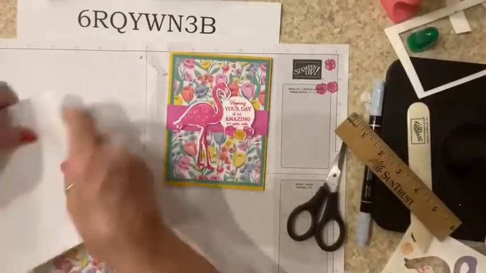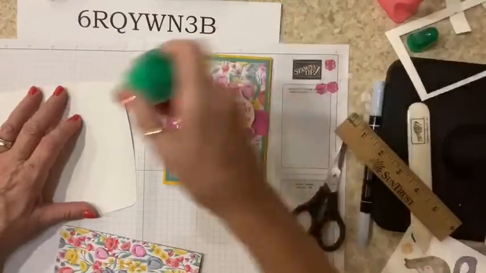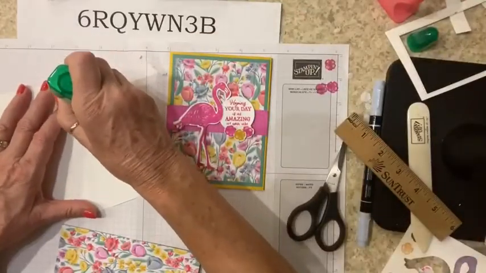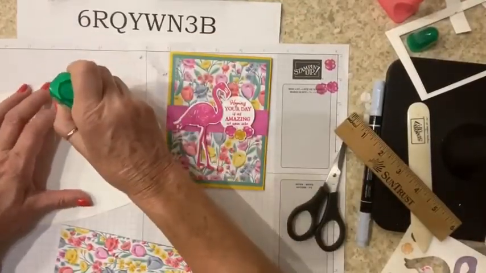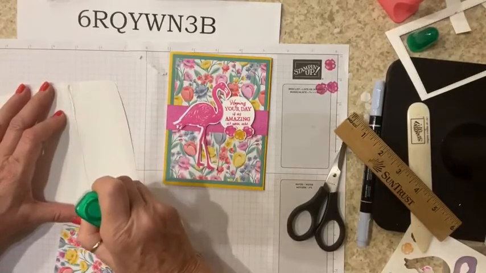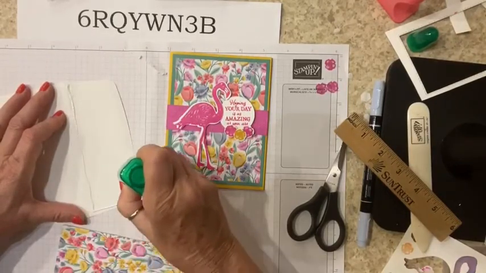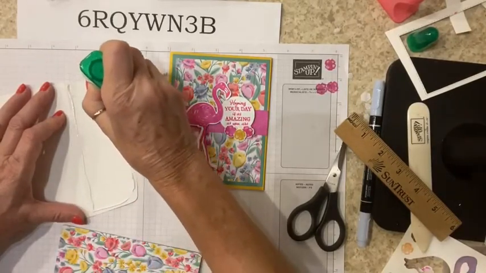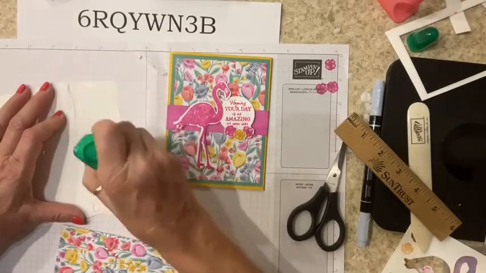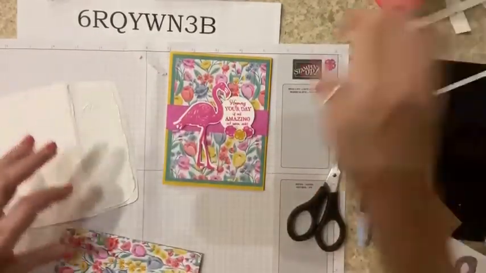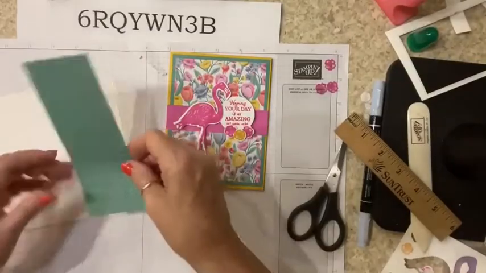And I don't have my seal out, so we're going to use our liquid glue. So I'm just going to run this right along close to the flap where it folds, and then I'm going to do it all along the edges here. And I would probably use my seal for this. Either one's going to work, but usually I use the seal. All right, so we're going to lay this on here.